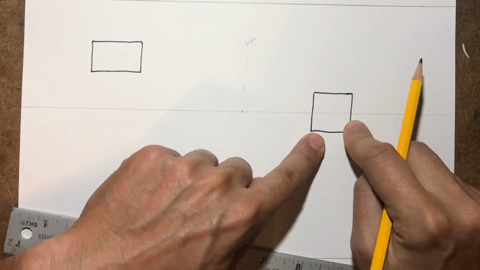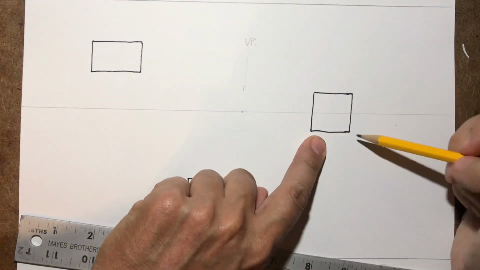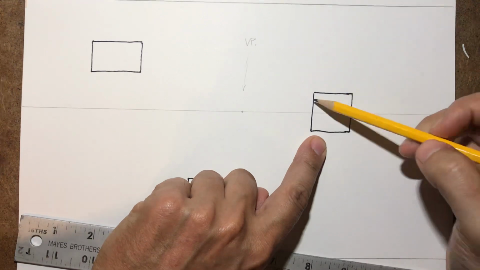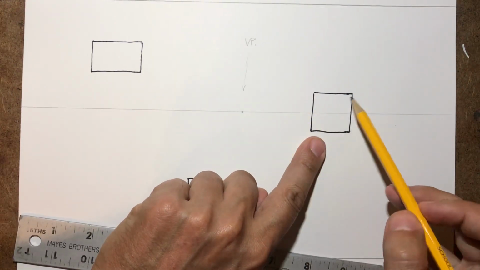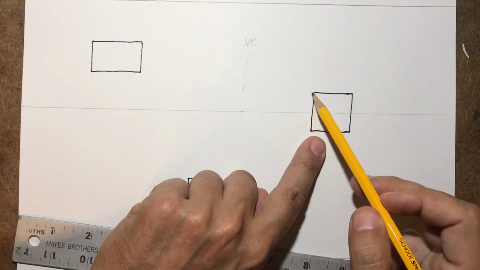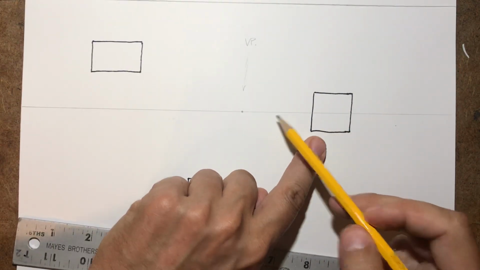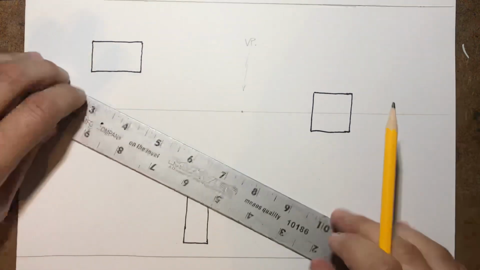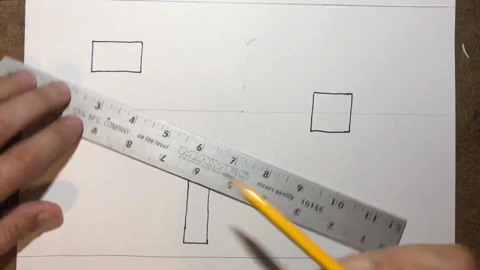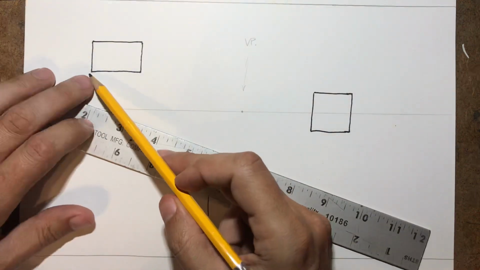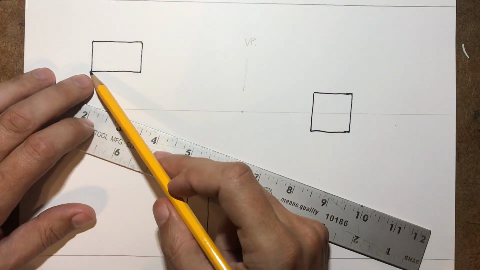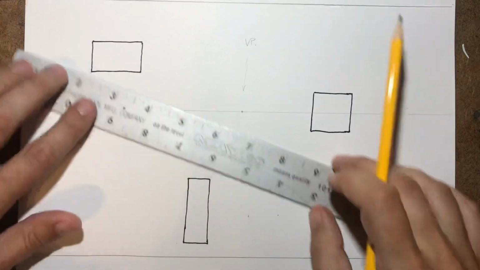For each shape, I'm going to look at each corner and think about, can I draw a line that goes straight into the vanishing point without going through the shape itself? If I can, I am going to do that. So I'll start from the top. The corners where I can draw a line without going through the shape are this one, and this one.